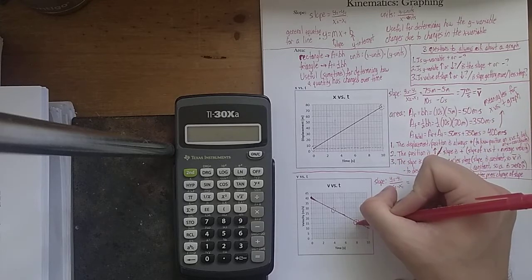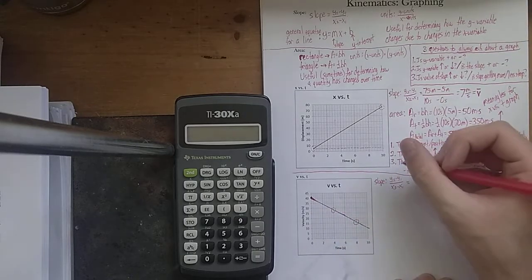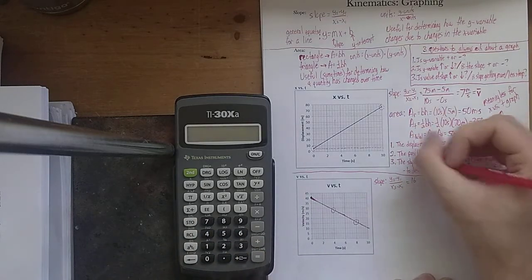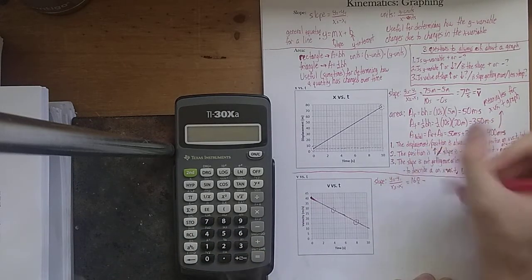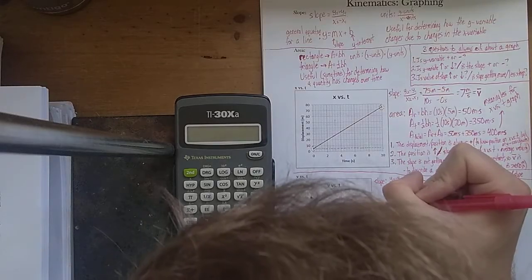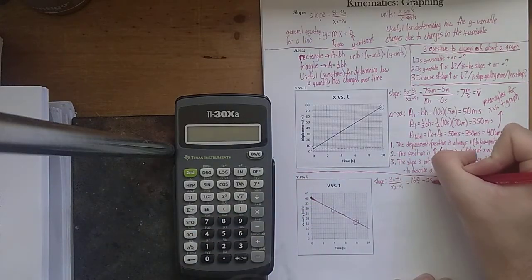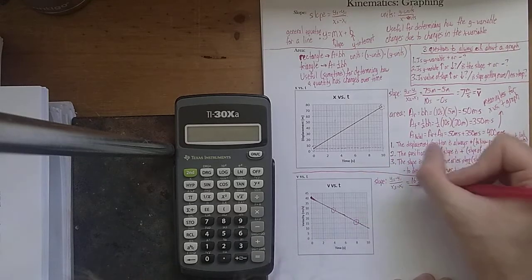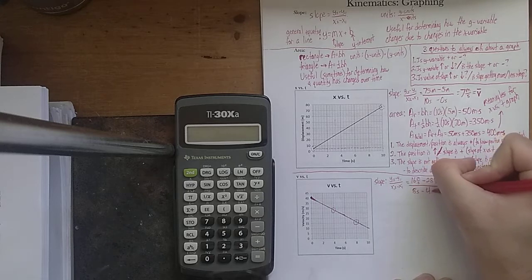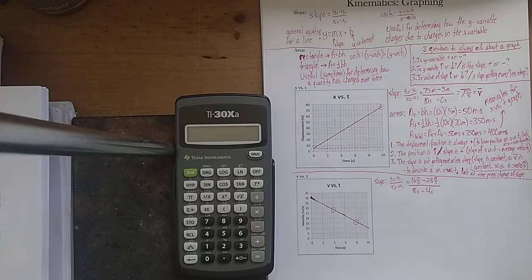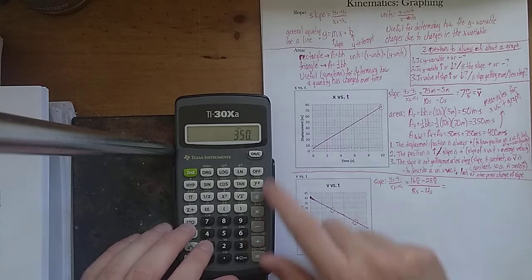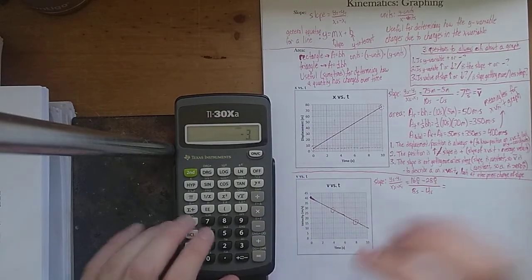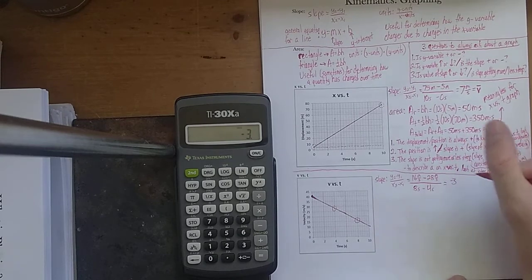So let's make this point 2 and then point 1. y2 looks to be about 16, and the units are meters per second because this is velocity versus time. y1 looks to be about 28 meters per second. And the x-coordinates are a little bit easier, 8 and 4. 8 seconds minus 4 seconds. Make sure you don't flip-flop those by accident. 16 minus 28 is negative 12. Divided by 8 minus 4, which is 4. So divided by 4, we get a slope of negative 3.